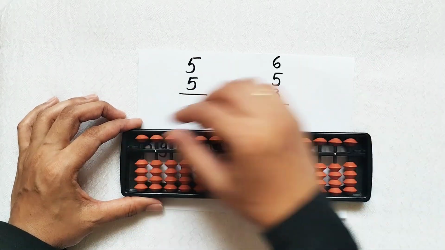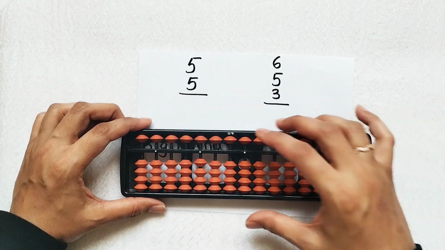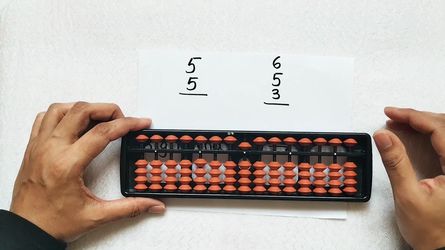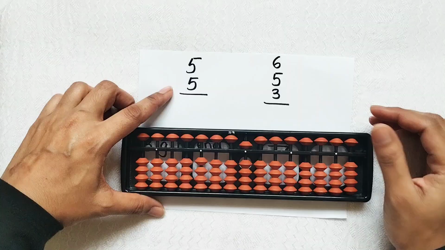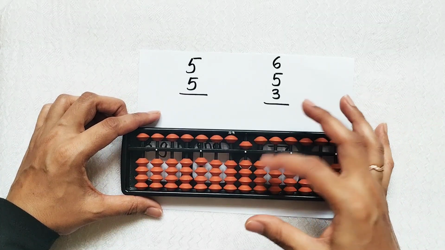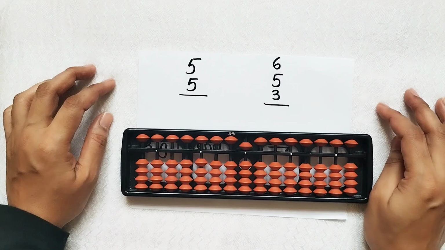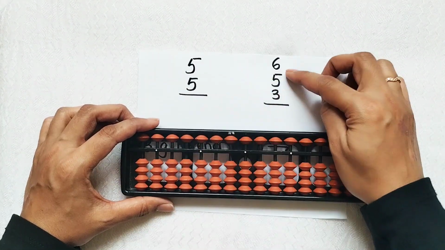The first one, 5 plus 5. I have 5 here plus 5. How will I do 5? The upper bead is already used, so direct addition of 5 is not possible. Okay, let's try the next one.